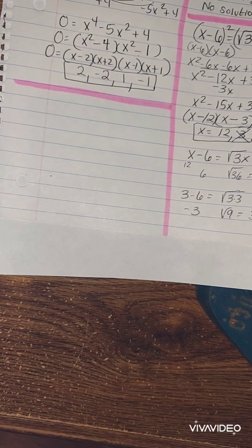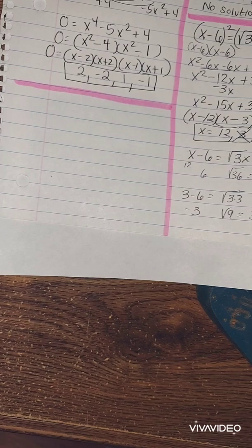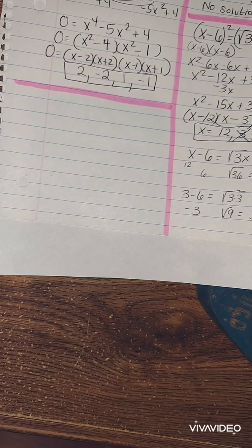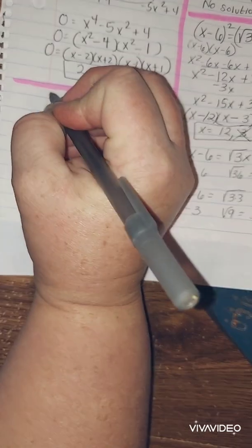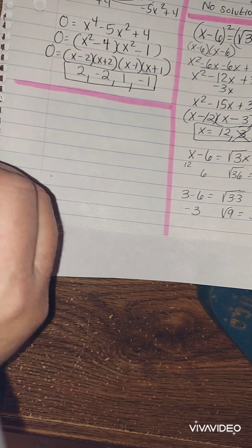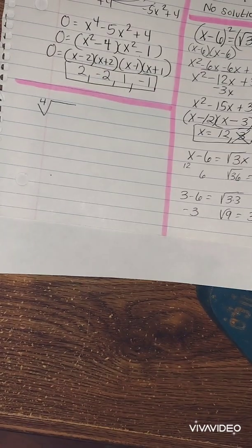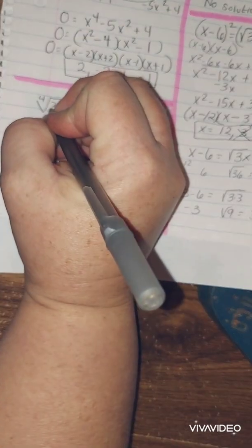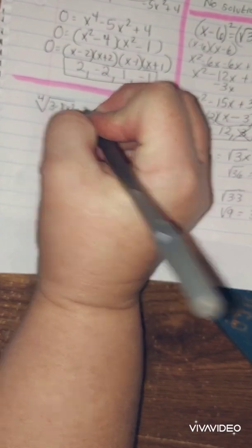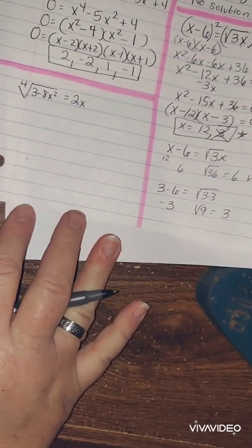Okay. Let's do one more like that. I'm going to do one like this. I think you can handle this. The fourth root of 3 minus 8x squared equals 2x.